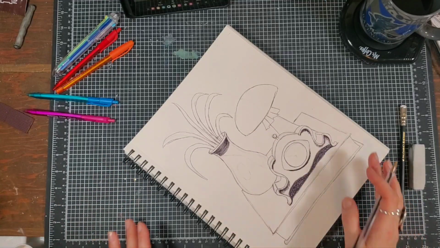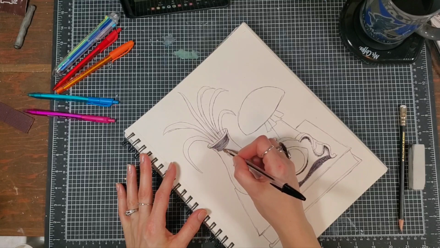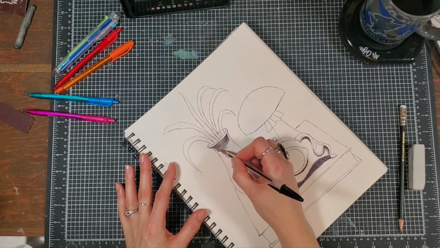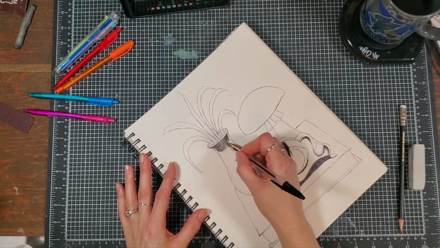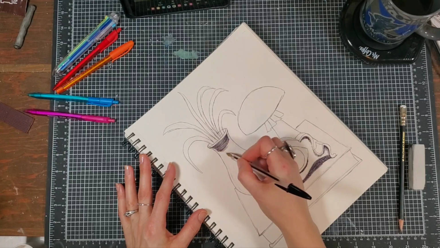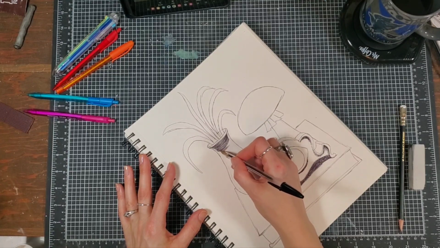Takes time, takes practice. Now my shadow comes down across the vase, so I'm going to follow that line.